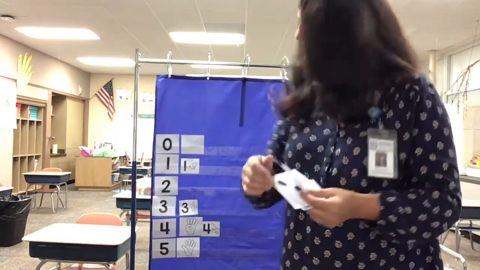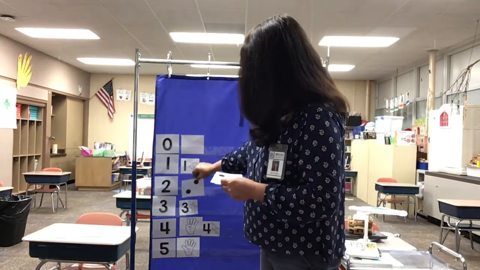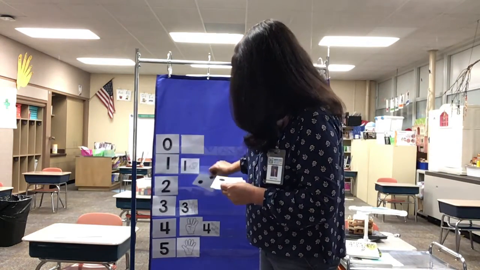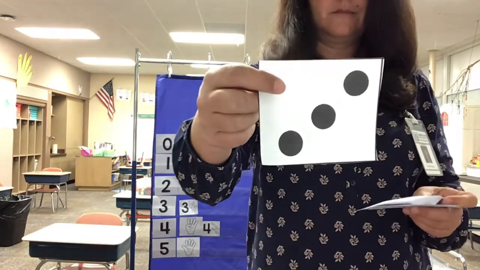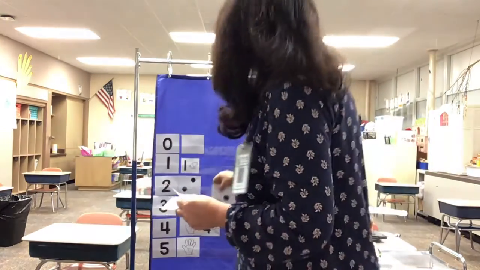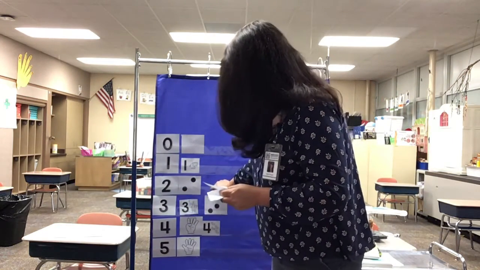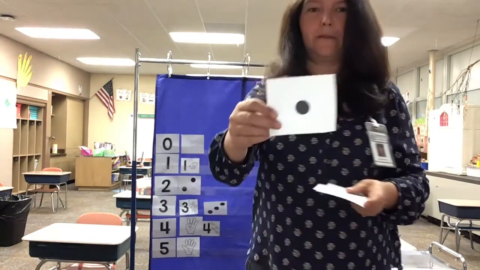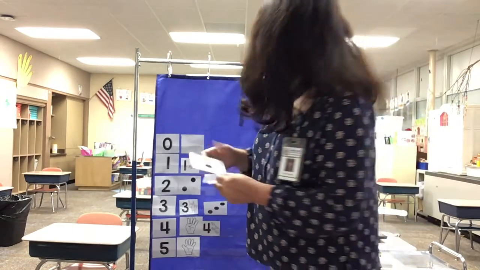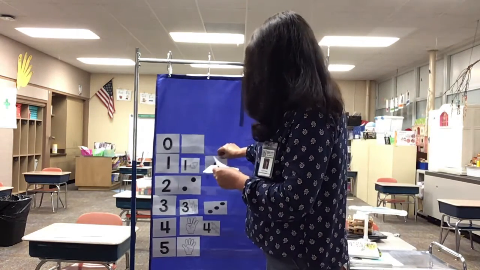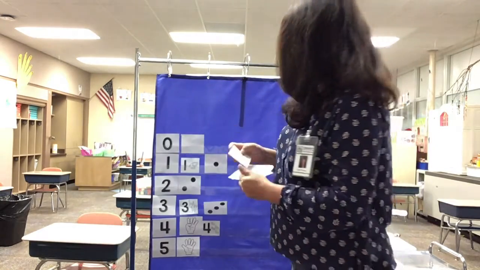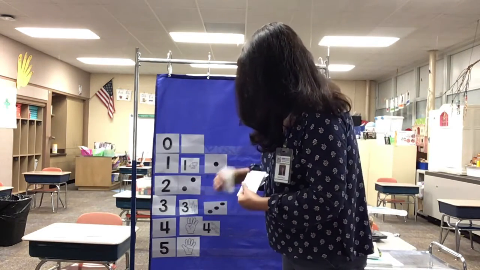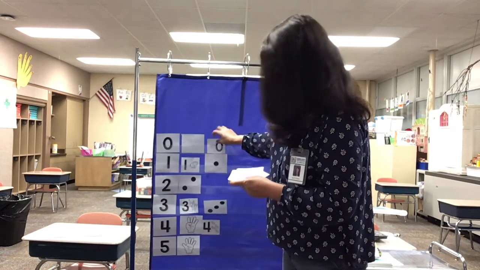Two dots. Go next to the 2. That's a way to show 2. 3 dots. It's another way to show 3. Oops, chart's leaning a little bit. 1 dot. The number 0 has 0 animals. Just like we have 1 elephant and 3 giraffes and 4 zebras, we have 0 animals here.